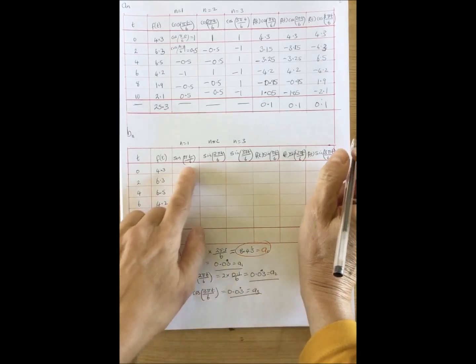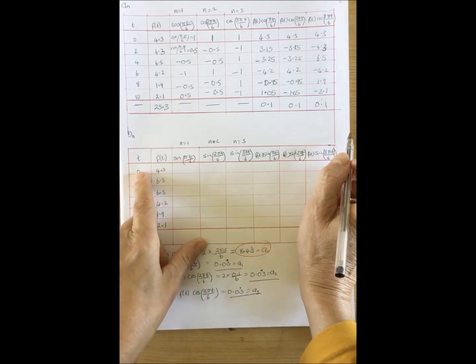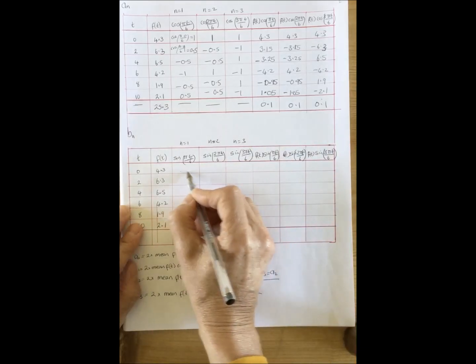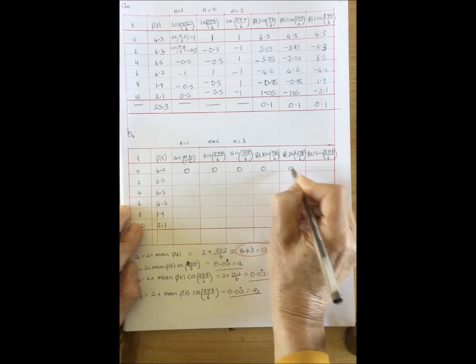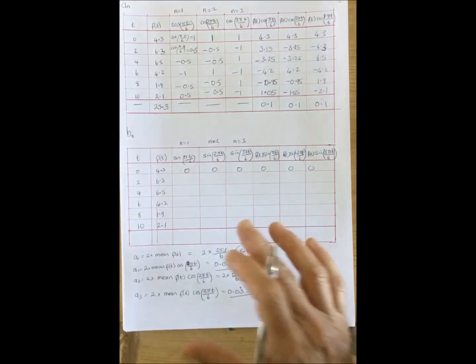And we fill out this now. See, this is a sine of t, and t is 0. Sine of 0 is 0. So the whole top row of this is 0, 0, 0, 0, 0, 0. That makes it a bit easier. But I think I'll just do the table function again.